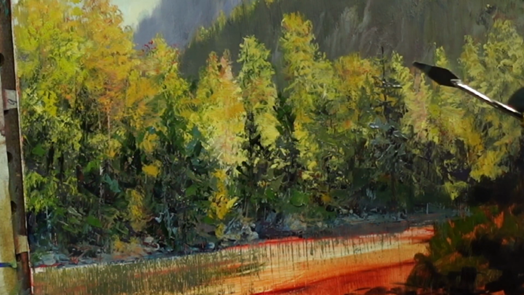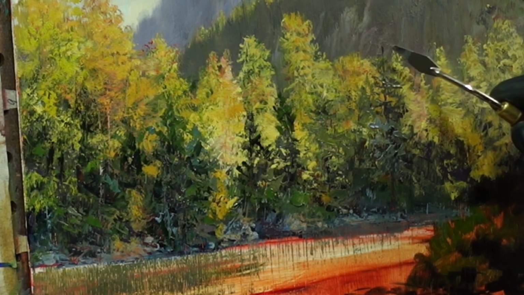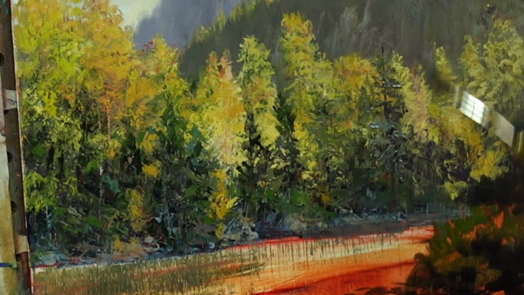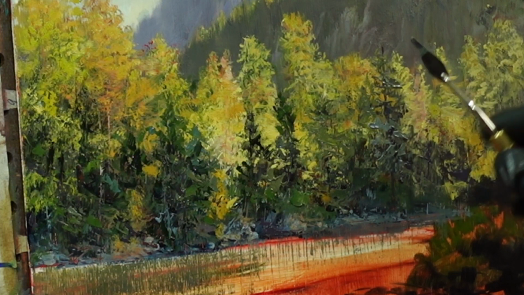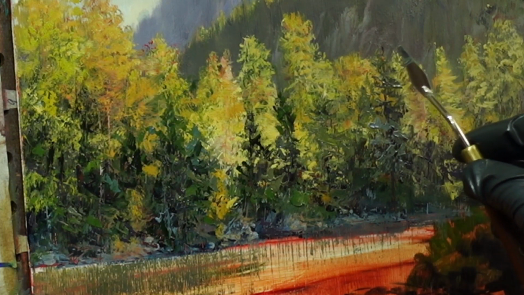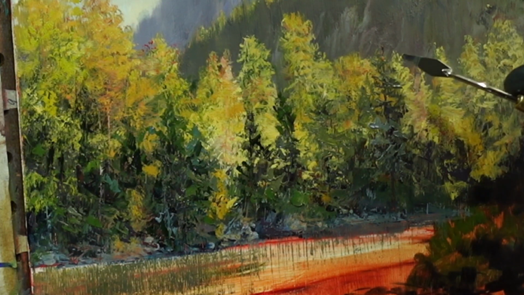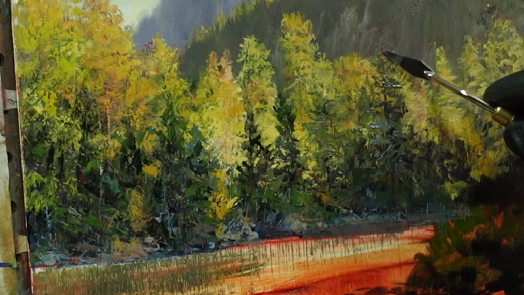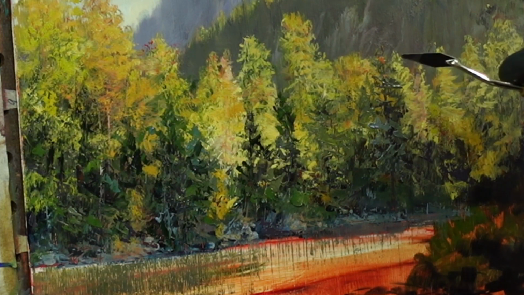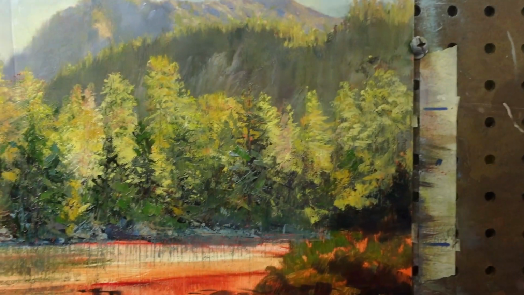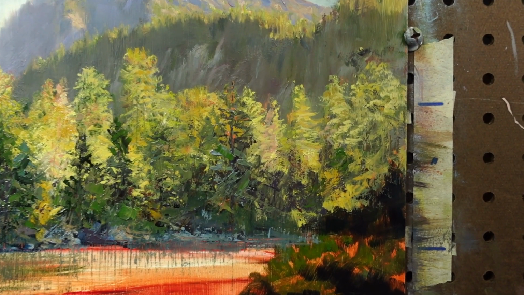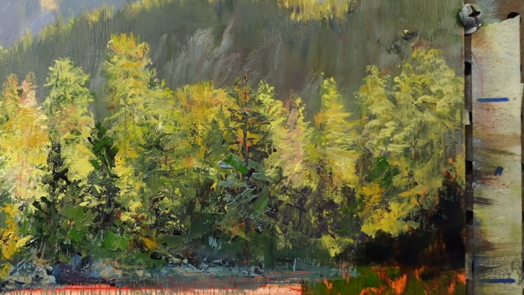Keep playing with those trees forever. It's fun. Maintaining the abstraction, going back and forth from the foreground to the background, adding branches, hinting at fallen logs, adding highlights behind the dark foreground trees. I mean, it's fun. But I don't want to overwork it, so I'm going to stop while I feel like I could still do more.